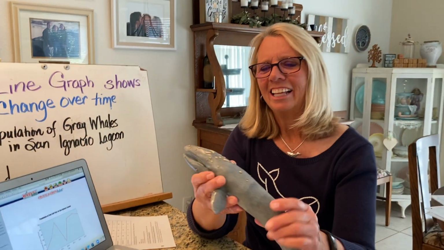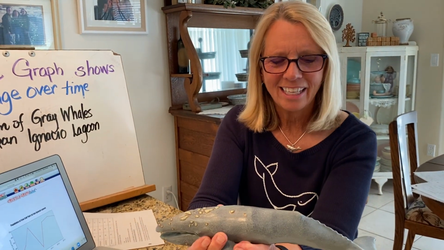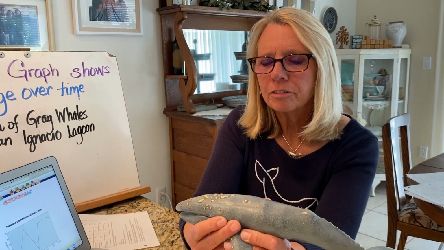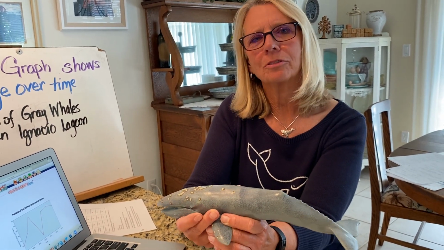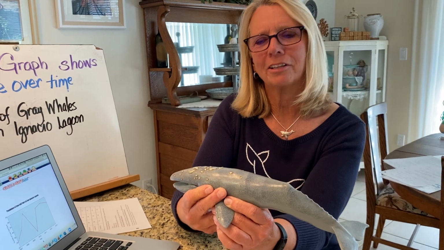Aren't you glad that our gray whale's been protected and that it's even been removed from the Endangered Species Act, and that it's now so well protected and thriving in our waters.